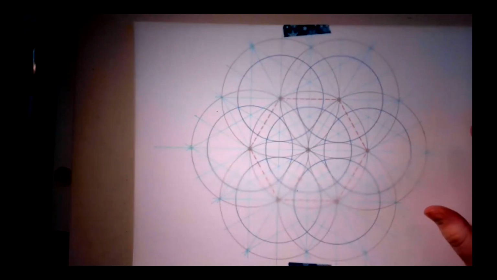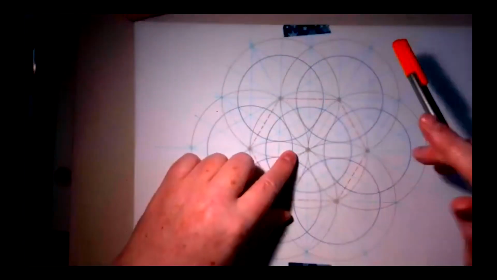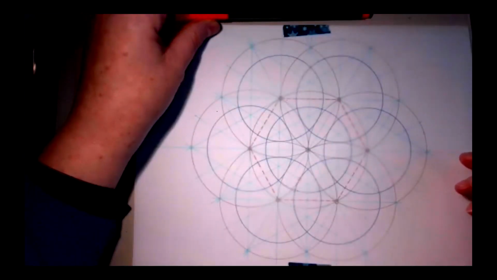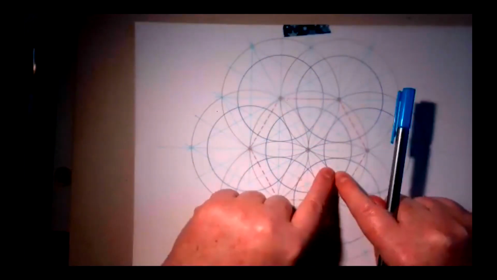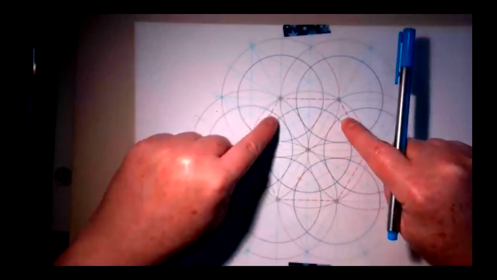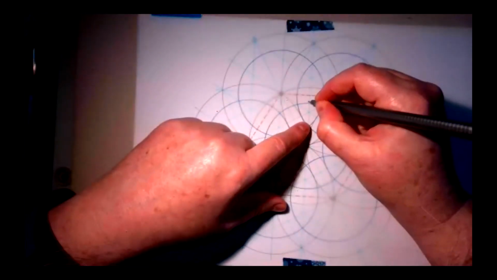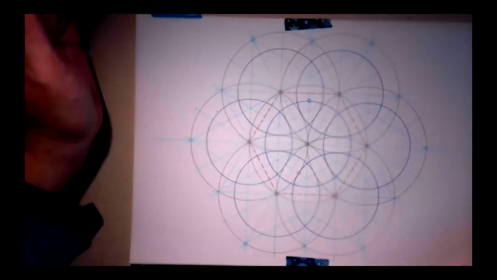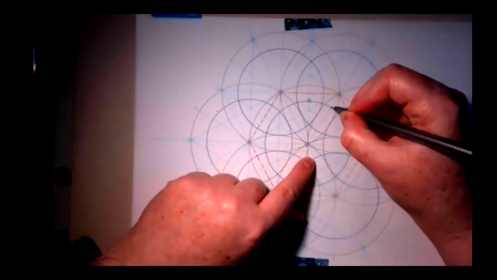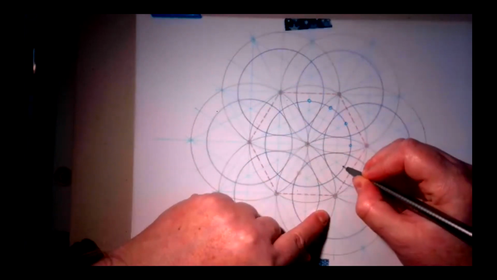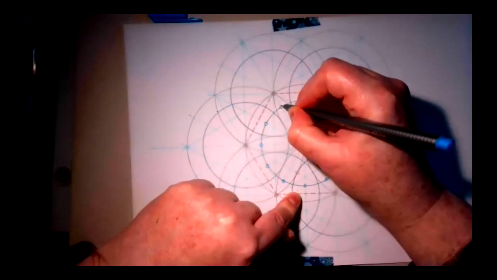Okay, so I'm going to use a little bit of color coding here, which will hopefully help us. Let me pick the right colors. So what I'm looking at first is this central circle, which I have here. I'm going to use a blue pen on mine, and I'm going to circle the 12 intersections that correspond to the hours of the day. So start at 12 o'clock. All of these lines are going through this very center of the drawing. So 12, 1 o'clock, 2 o'clock, 3 o'clock, 5, 6, 7, 8, 9, 10, 11, 12.